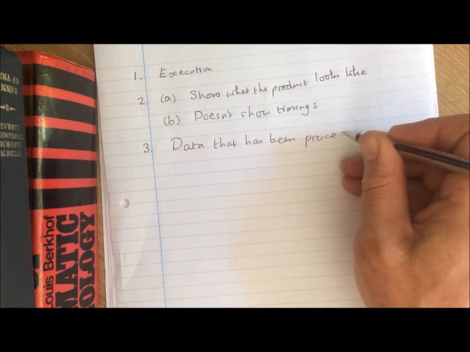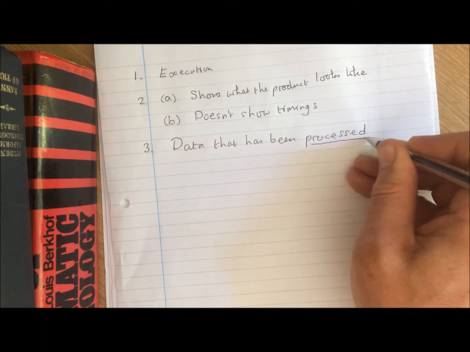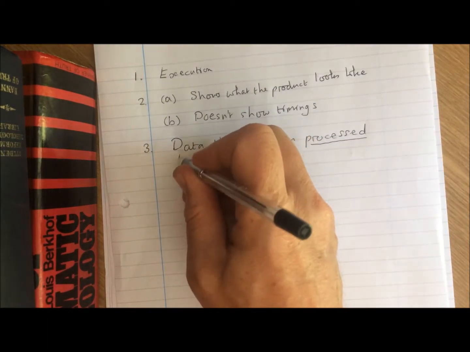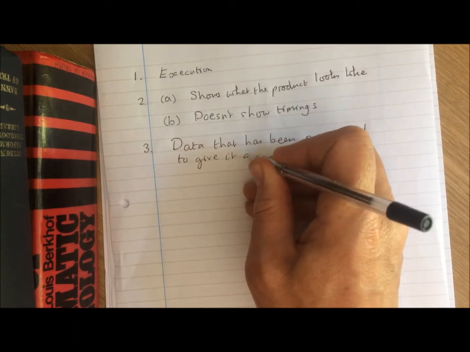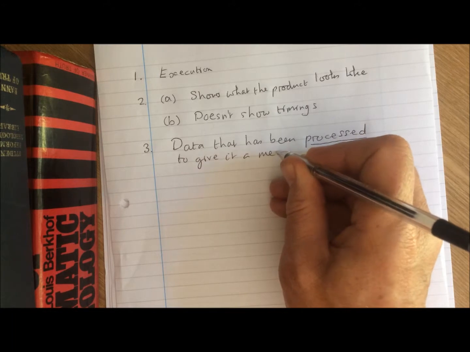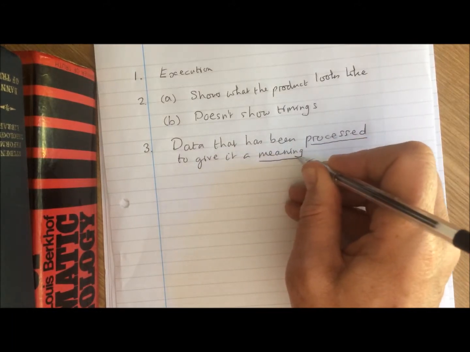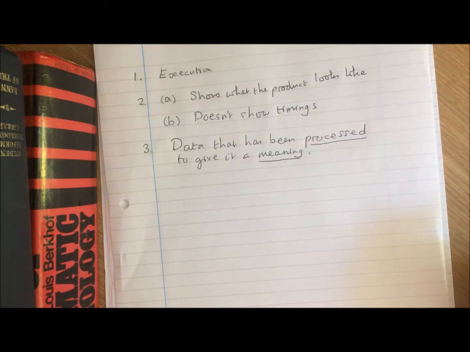It's no good just talking about names and addresses and so on. The data has been processed. In other words, something's been done to it to give it a meaning. So, for example, data might be the marks in an exam. You could process those marks into grades, and that gives it a meaning by showing you how well you've done.